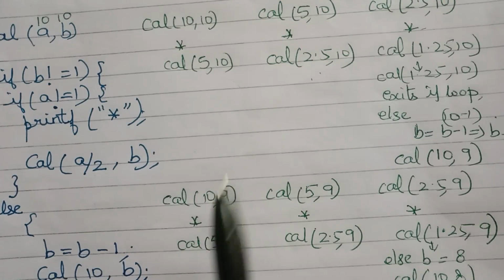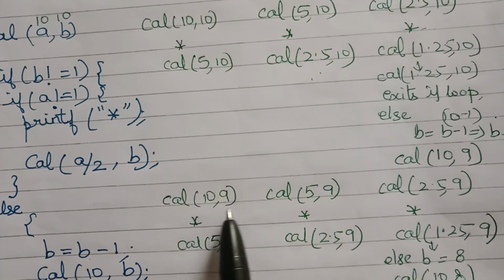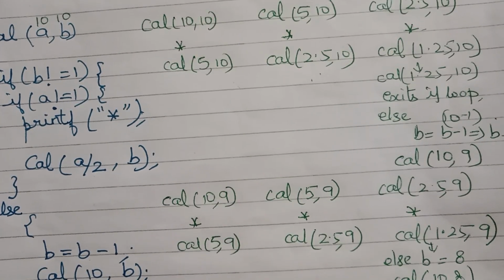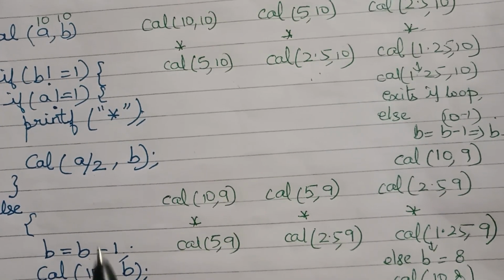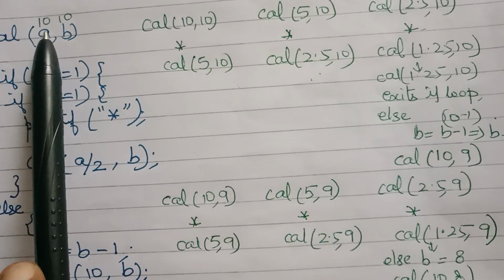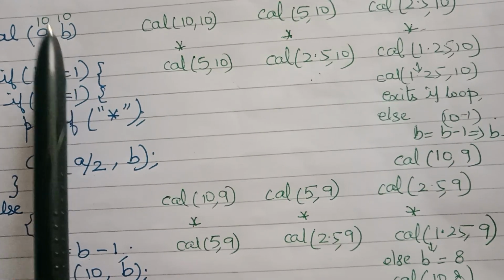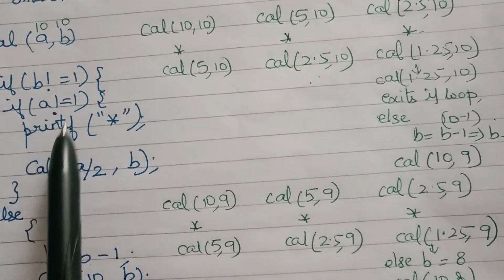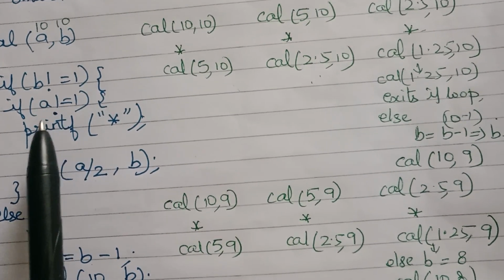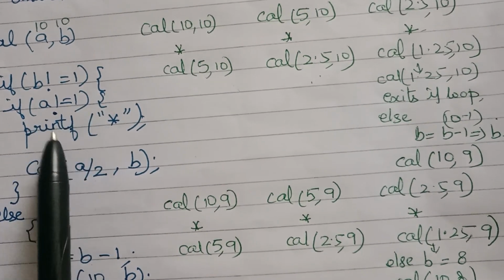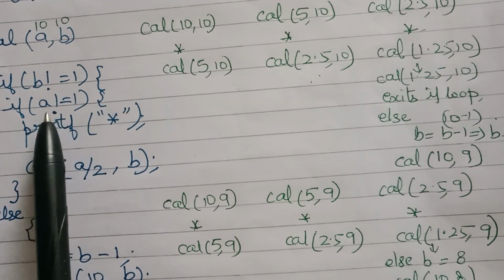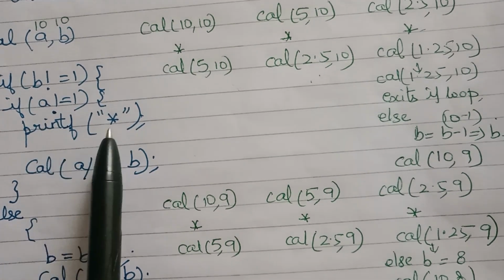So here it is repeated. Again you have CAL(10, 9). When you go to this function CAL(10, 9), instead of B being 10 you have 9. So again you go to this if condition. Here again you print, because A is not equal to 1, so you print a star.